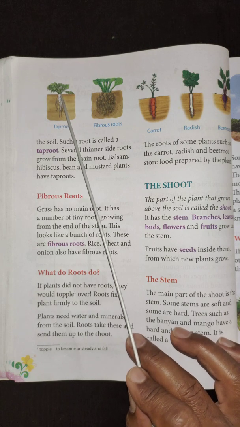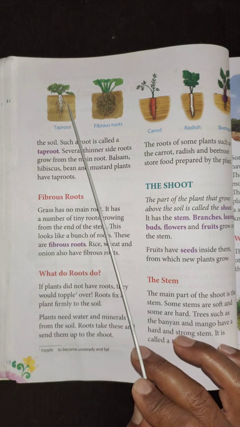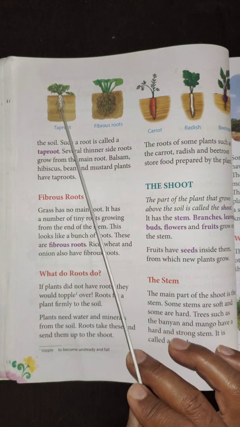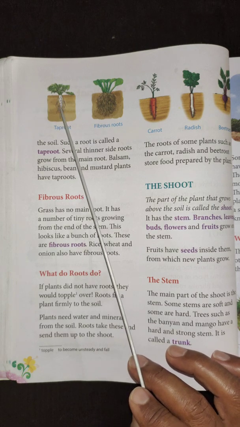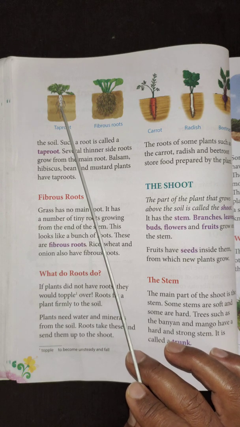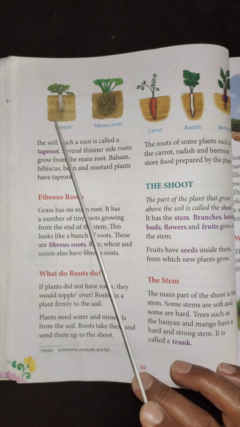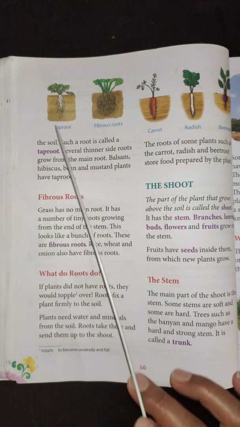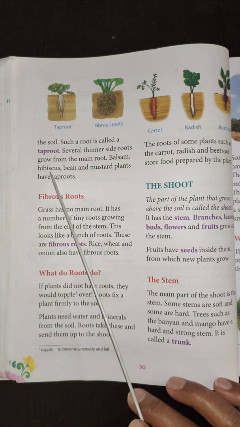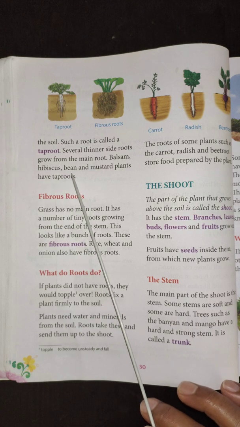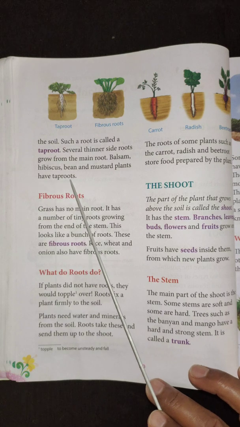Tap root means it has got a main root which is also called primary or mother root. From this, many small thin roots will arise. So this is tap root, having a main root or mother root which grows deep into the soil. Usually the plant which contains tap root will be very strong. You cannot pull those plants that easily. Examples of plants which contain tap root are balsam, hibiscus, beans and mustard. In Kannada, hibiscus is dasavala and mustard is sasve. Mustard plants have tap roots.